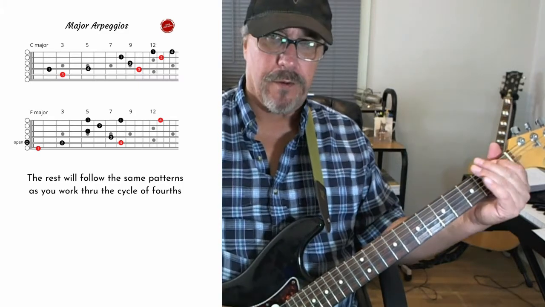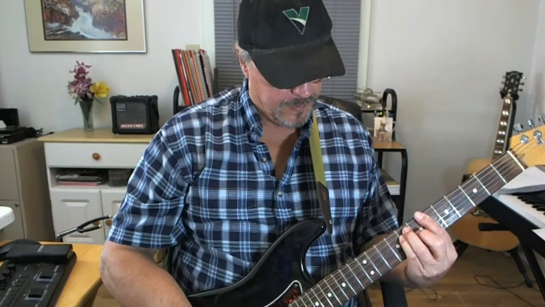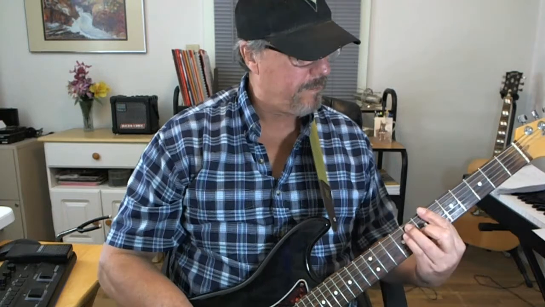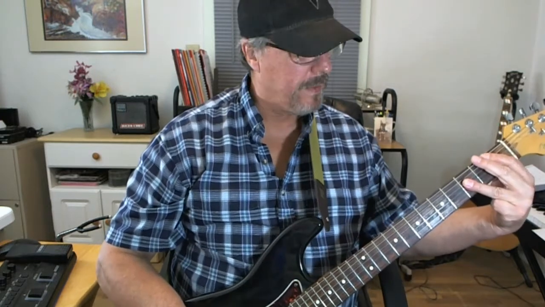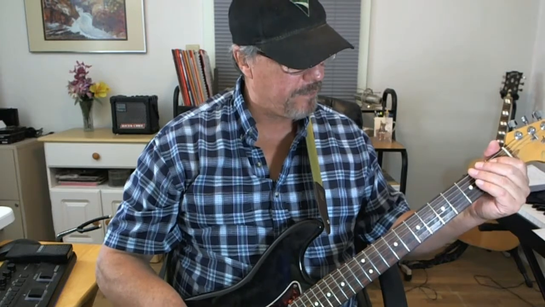Okay, so now we're going to go B flat. So here's our three B flat chords. Now we're starting on the A string, so we're going to have that other scale shape.